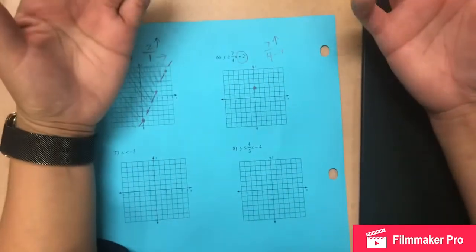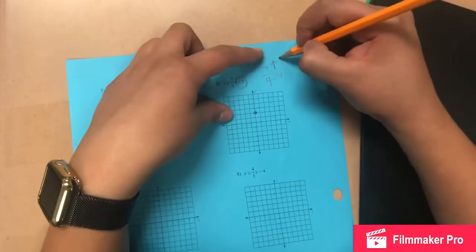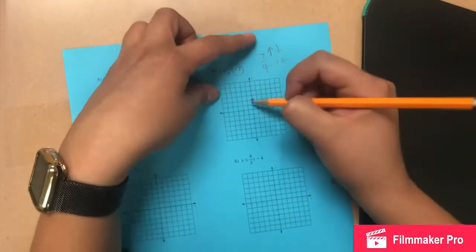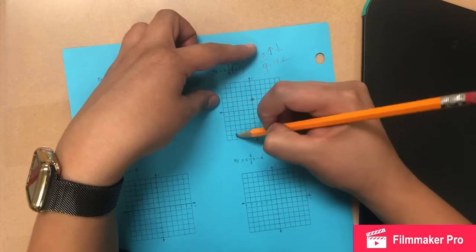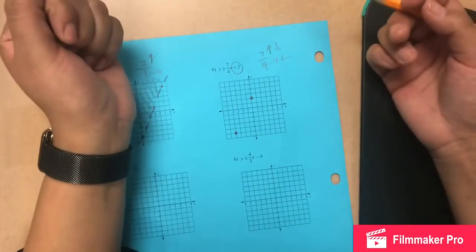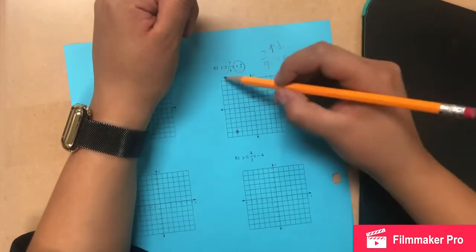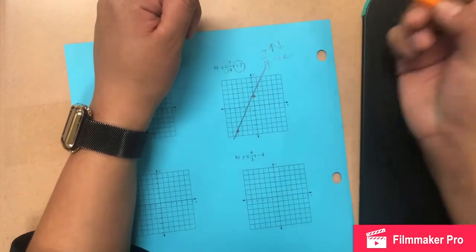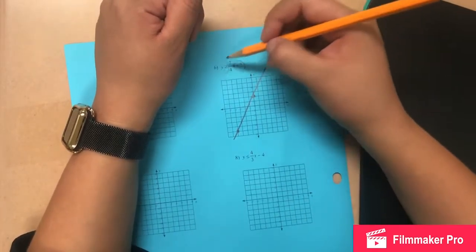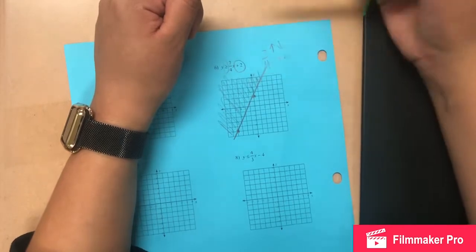But I can't just have one dot on the graph, so I have to go the opposite direction, which means down 7, left 4. Down 7, left 4. And that's the only other point that I can put on. So we're going to figure out what kind of line this is. So it's a solid line because it's greater than or equal to. So you just draw a straight solid line. And then greater than or equal to means above, so I would shade above in this region.